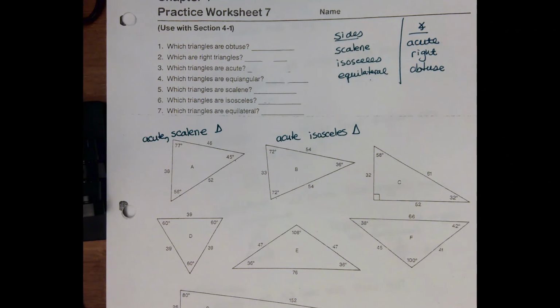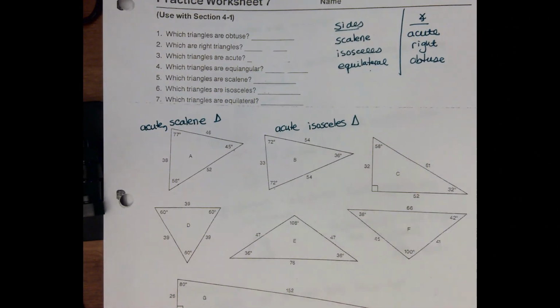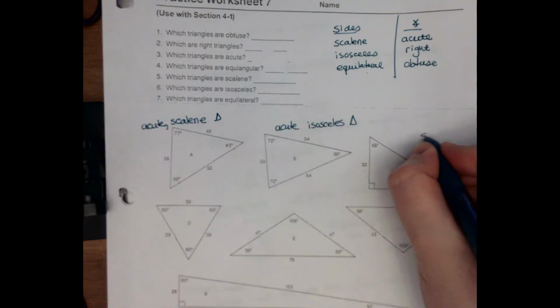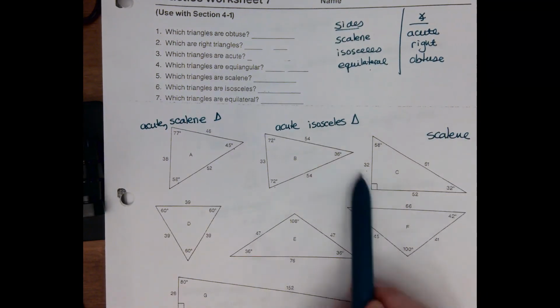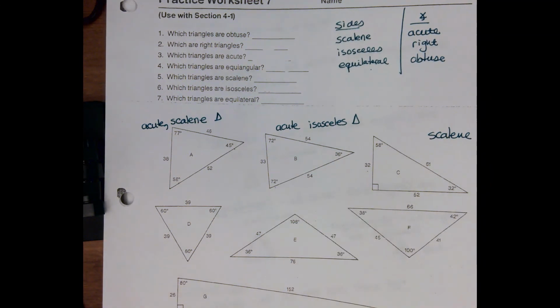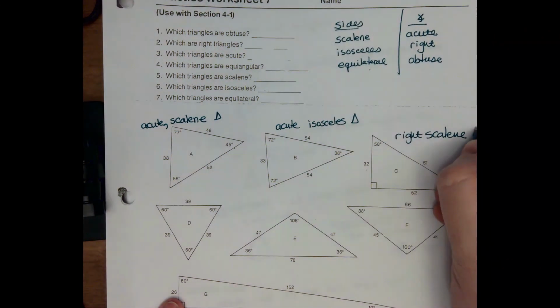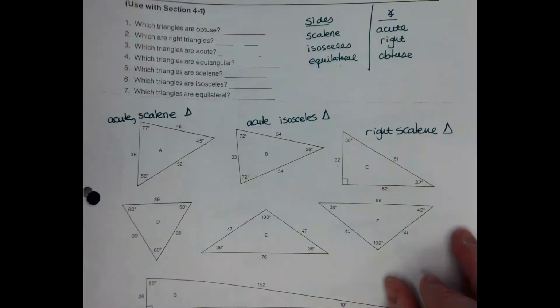Okay, letter C. Scalene, isosceles, or equilateral? 32, 52, 61, they're all different. It's scalene. Acute, right, or obtuse? I see a right angle, so I'm going to call this a right scalene triangle. And I think in the future I'm going to ask the angle name first so we can write that first, and then we'll look at the side name. Oops, you can't see the triangle part. The triangle's at the end.